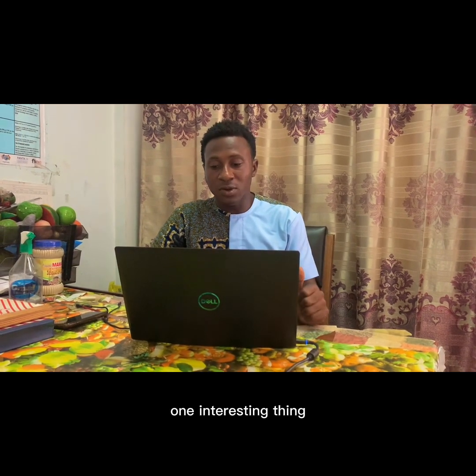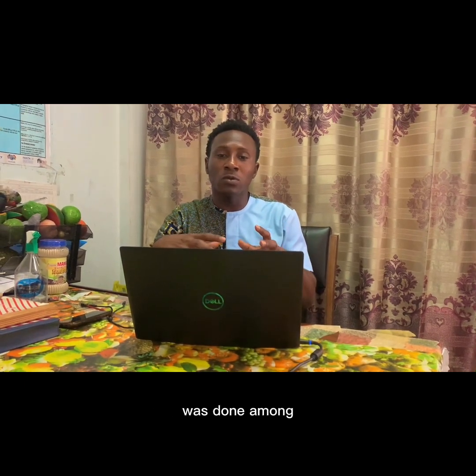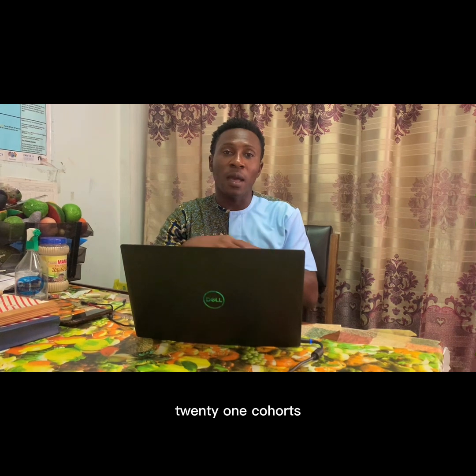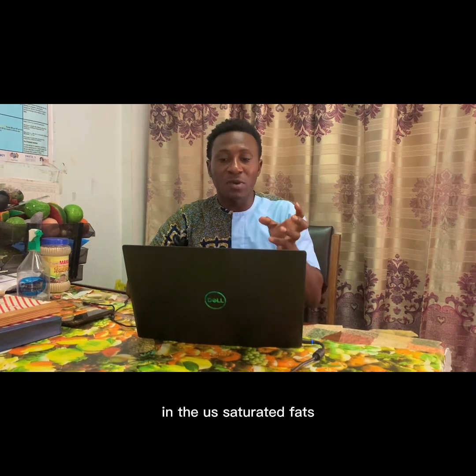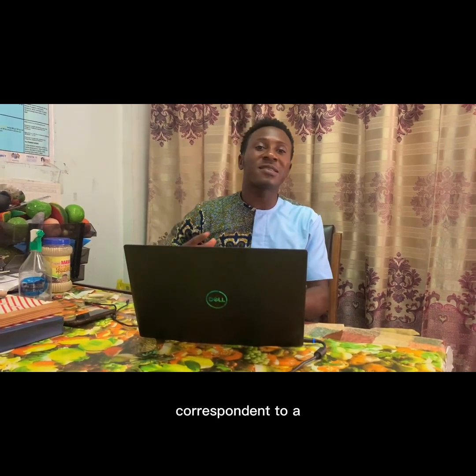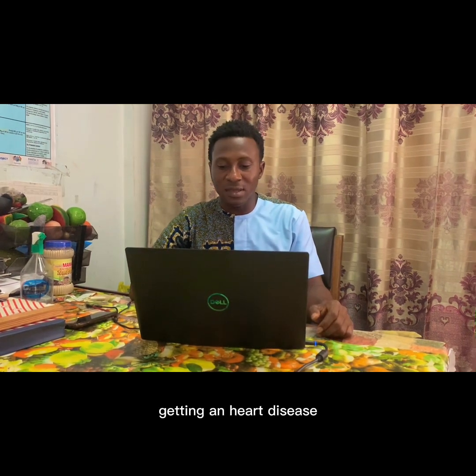But do you know one interesting thing? A cohort study was done among 21 cohorts, and they realized that a 5% increase in saturated fat corresponded to a 17% increase in the risk of getting heart disease.